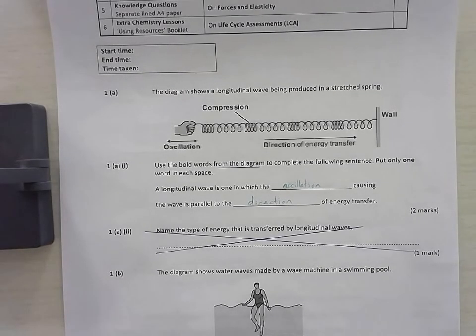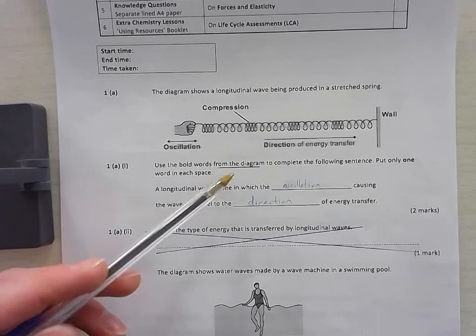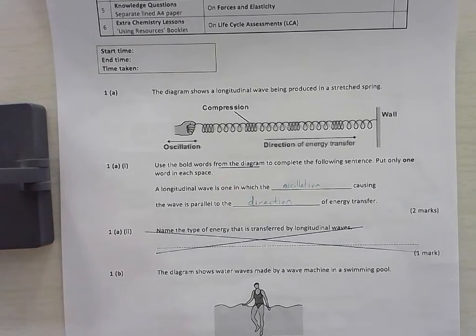Alright, welcome to the Autumn 2 Week 6 exam video for Year 11 on the subject of the properties of waves. So, you can see the first question right here. It talks about the diagram of a longitudinal wave on a stretched spring, and it asks us to use the bold words from the diagram. Now, it has to be from the diagram to be correct.